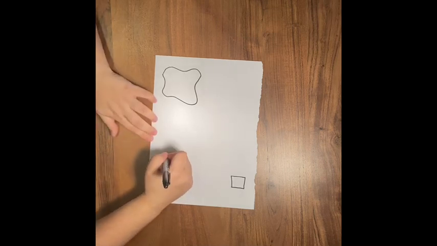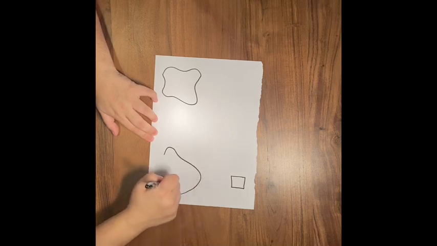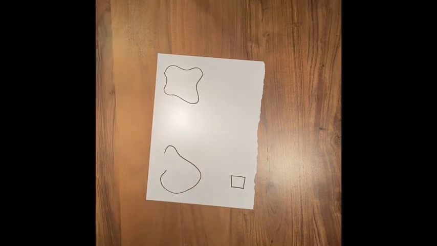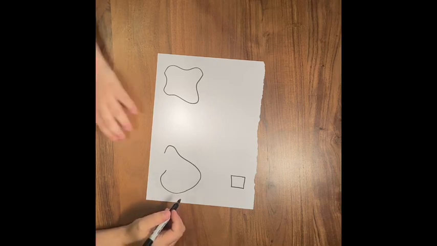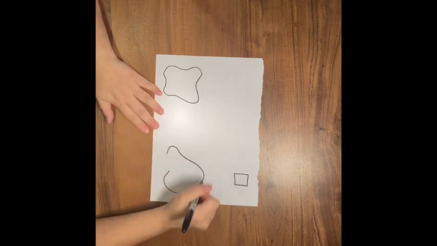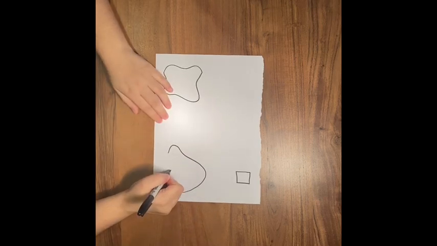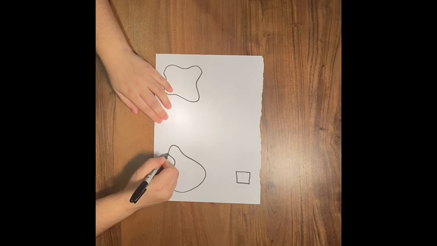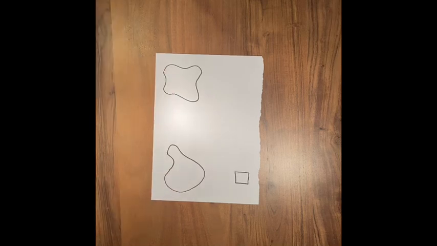What about this? Is that an organic shape? No, it is not. It is not a shape because there's nothing connecting it. So actually, this is just a line. So I'm going to make it into a shape just like that. Now it's an organic shape.